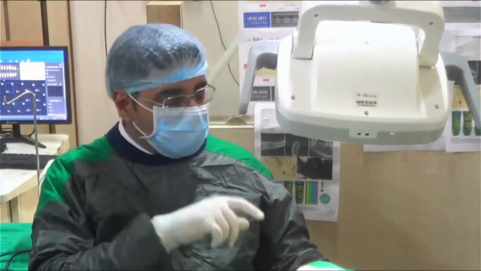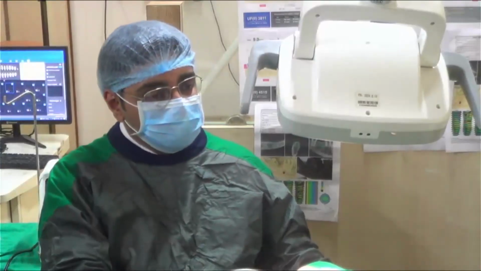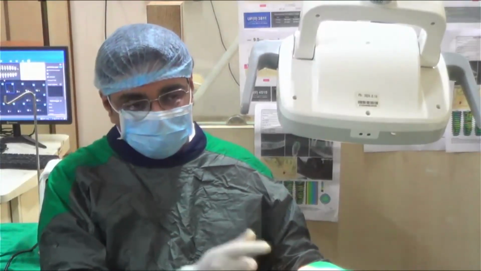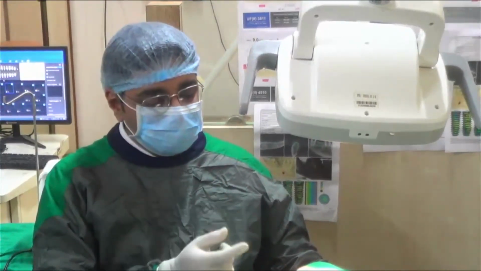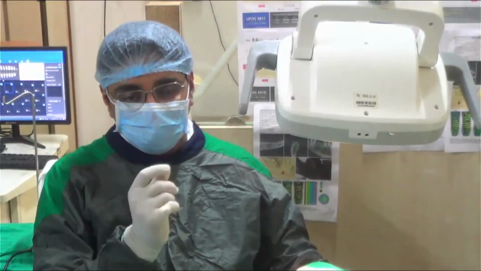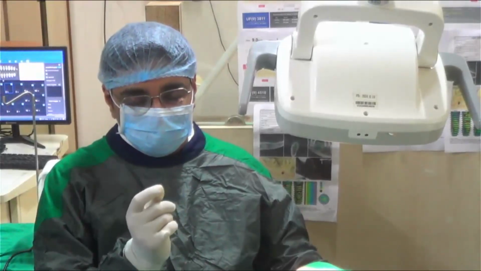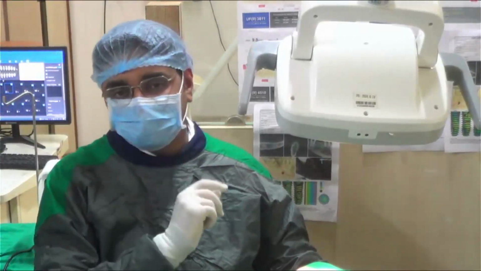So your anterior will have the screw access hole exactly in the palatal aspect, and the canine might be slightly off as well.